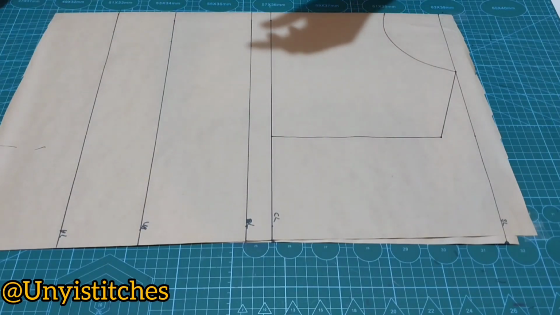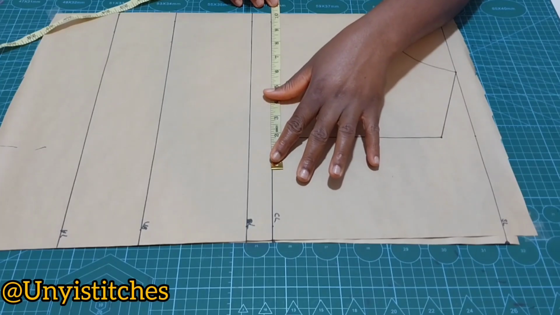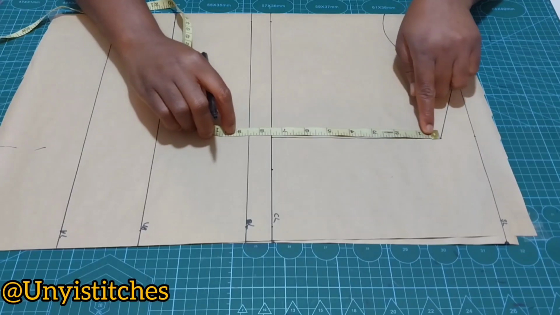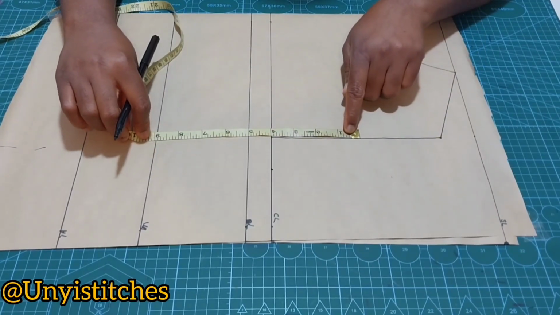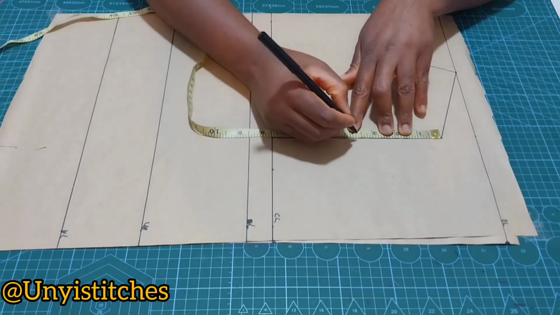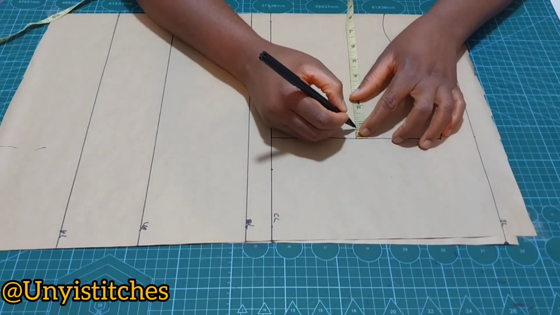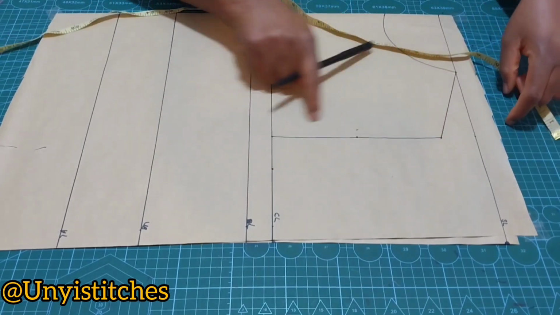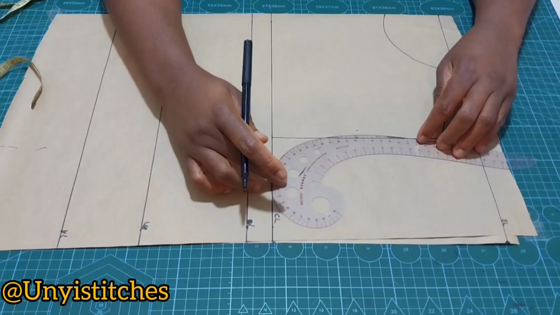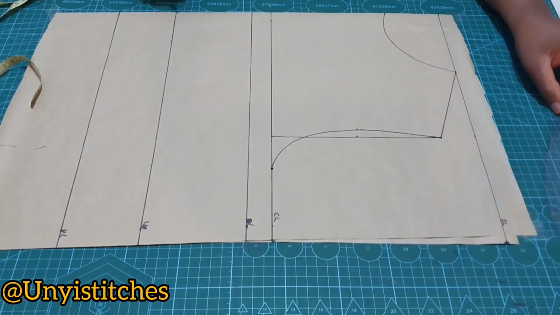The next thing now will be for me to mark my bust measurement, that is the bust circumference divided by 4 on the chest line. So I'll mark it down. Then I will come to the line that connects my shoulder slope and the chest line. I will mark half of that line. Then from that point, I will mark half an inch toward my center front, as you can see me doing. Then I will connect. You can use your free hand if you don't have your curve ruler.